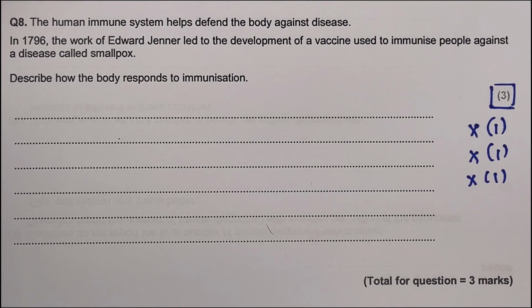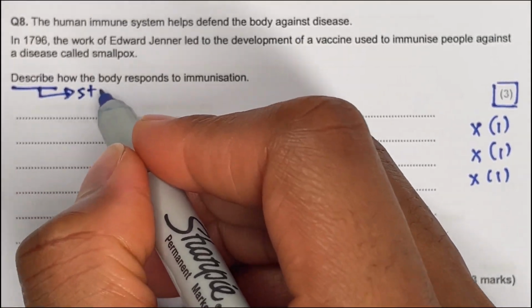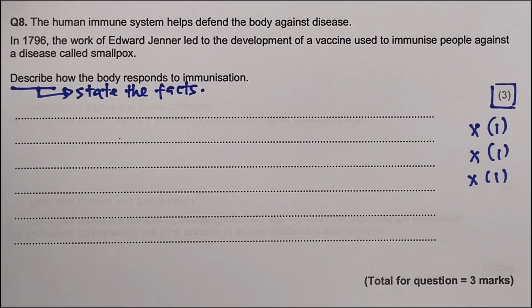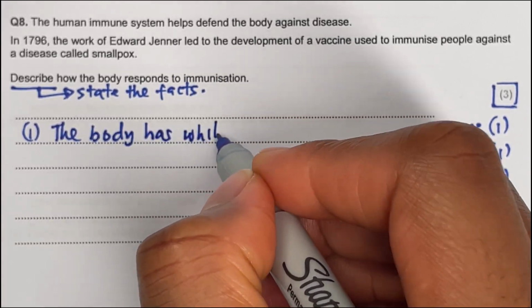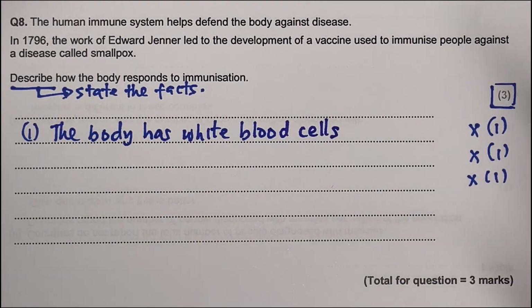Step 2. What is the command word and what does it mean? Command word describe means state fact. State the fact. So what facts do I know about how the body responds to immunization? I know that the body has white blood cells that fight off infections. The body has white blood cells. And how do they fight off infection?